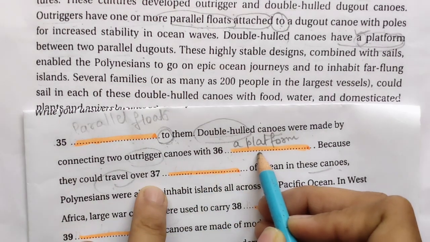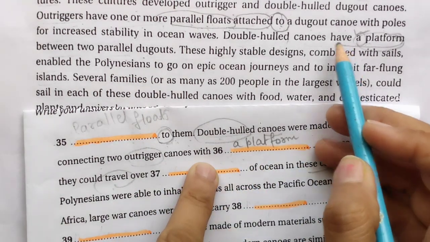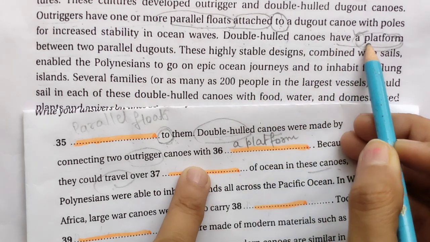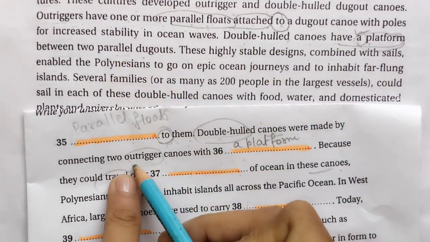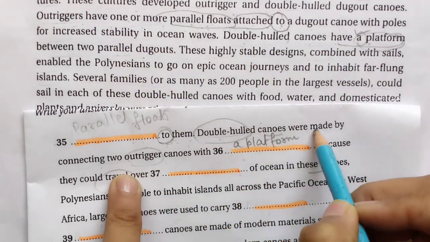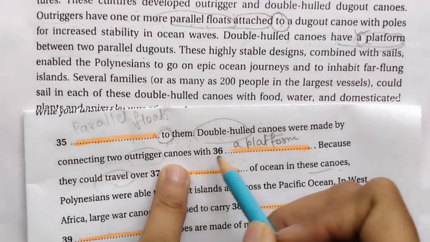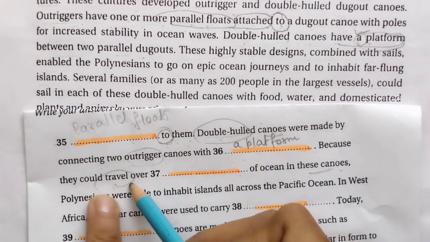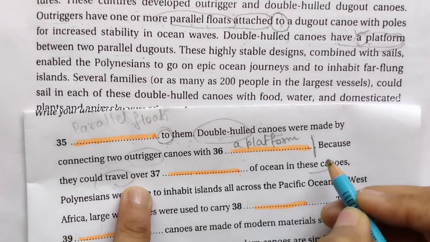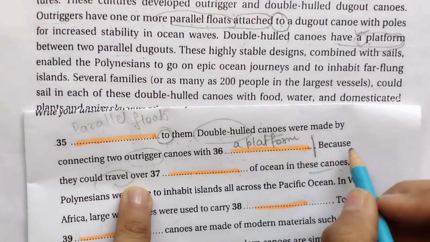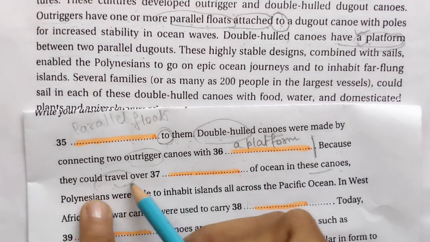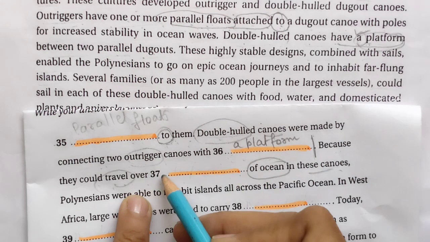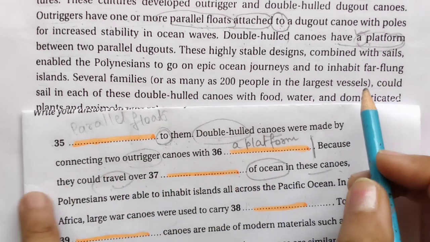Now next question. Double hulled canoes have a platform between two parallel dugouts. So here it is given, canoes were made by connecting two outrigger canoes with a platform because they could travel over. Now the next sentence is there. This is not attached with that. Because they could travel over off ocean. So let's find off ocean.